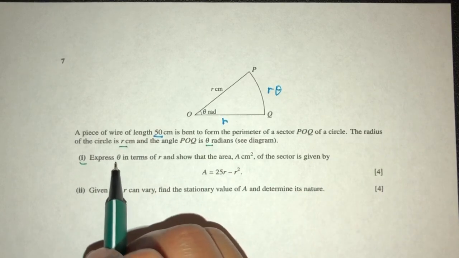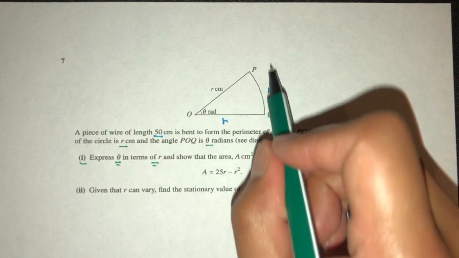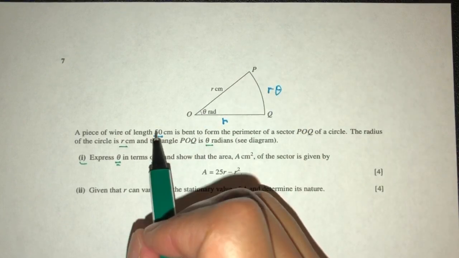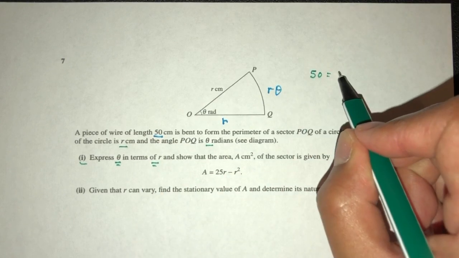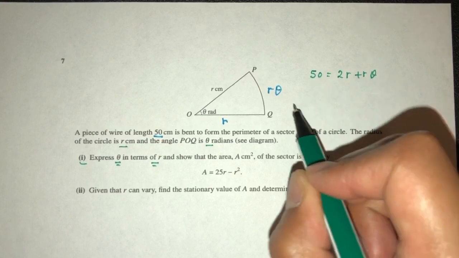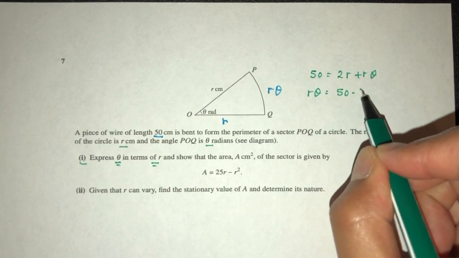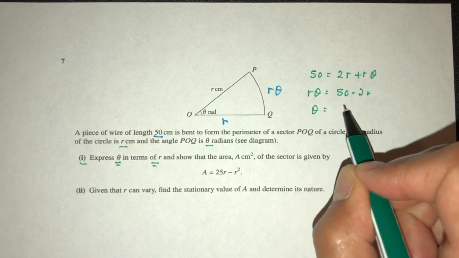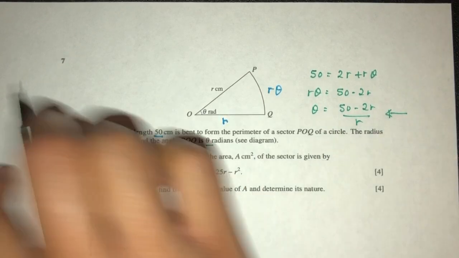Part 1, express theta in terms of R, so pretty easy. We understand that the perimeter for this shape should be 50. So 50 has to be R plus R, which is 2R, plus R theta. Now theta in terms of R: R theta should be 50 minus 2R. Theta should be 50 minus 2R over the value of R. This is part 1 of your question.